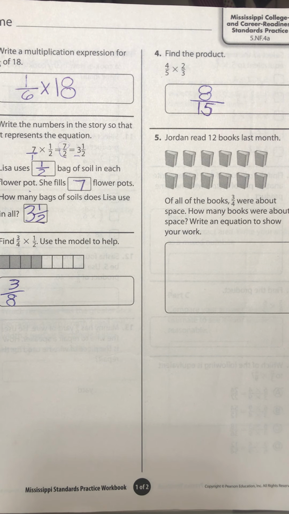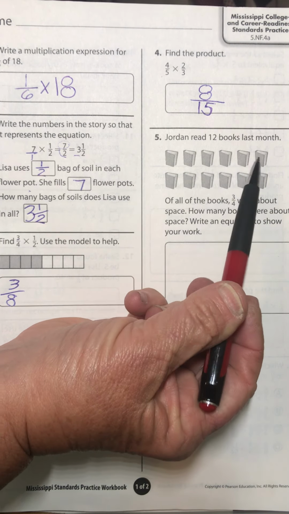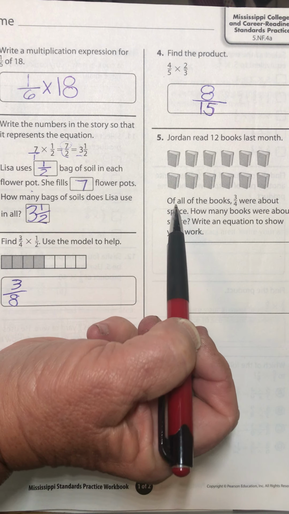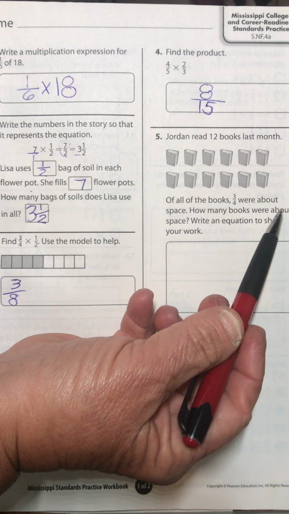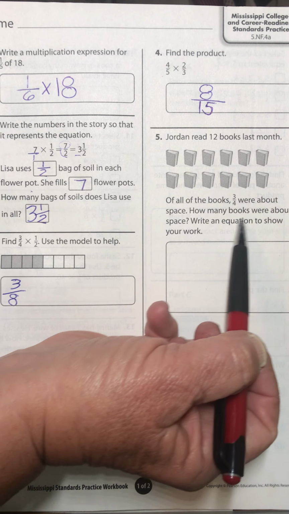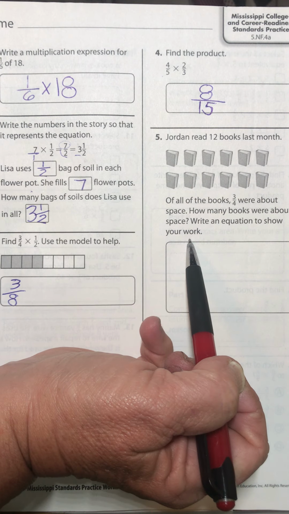Okay? Number 5 says Jordan read 12 books last month. 1, 2, 3, 4, 5, 6, 7, 8, 9, 10, 11, 12. Here's the 12 books that Jordan read. And then of all the books, 3/4 were about space. How many books were about space? Write an equation to show your work.